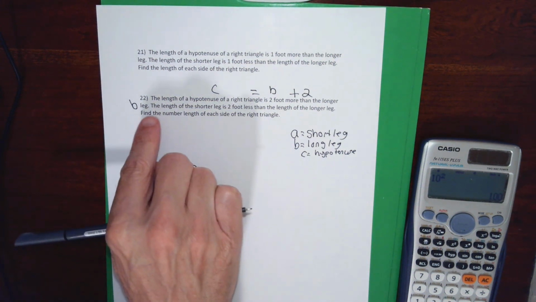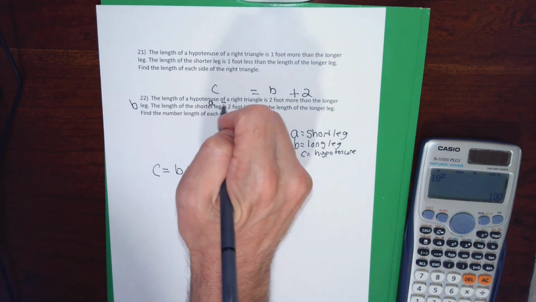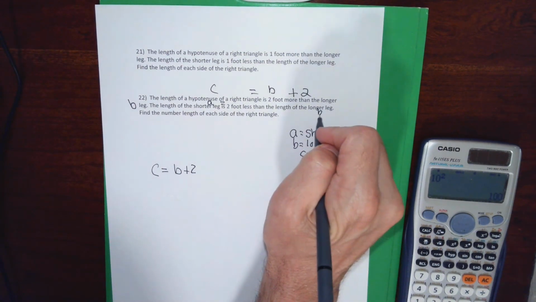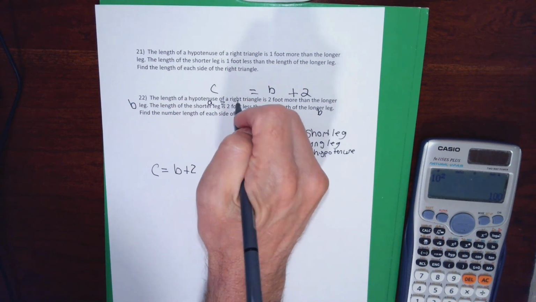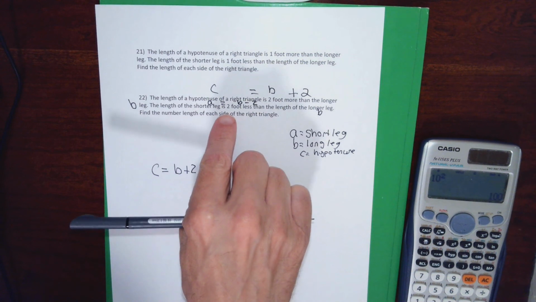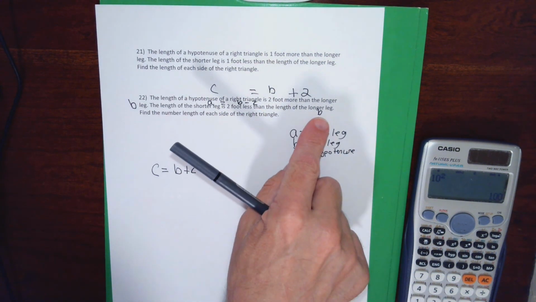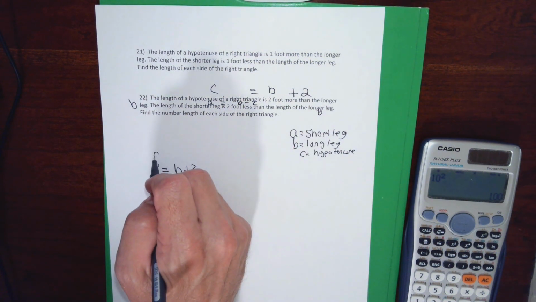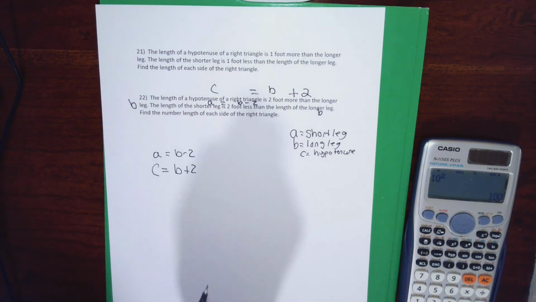Second sentence, the length of the shorter leg, A, is equals 2 feet less than the length of the longer leg, B. Less than is a subtraction, and you switch the order. So it's going to be B minus 2, because the 2 is going to go after the minus sign. Less than is a switcher word, and preceding it's going to be the longer leg, which is b. So I'm going to get a, the short leg, is b minus 2.